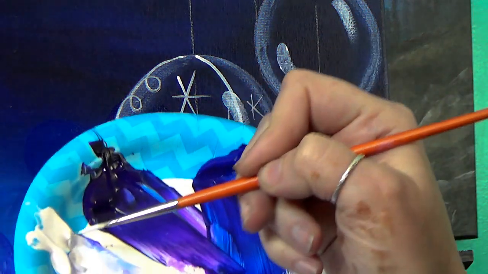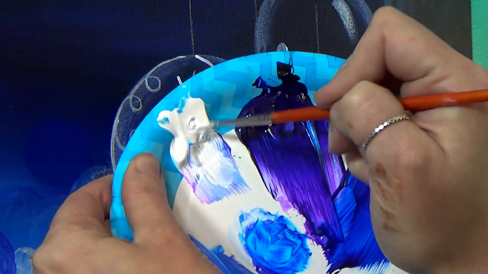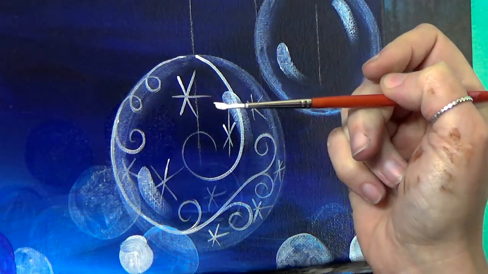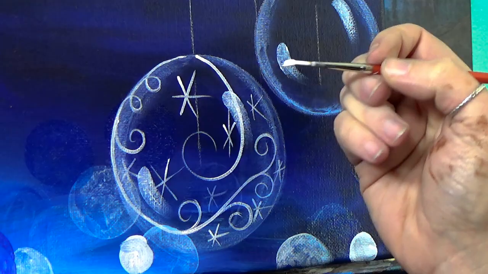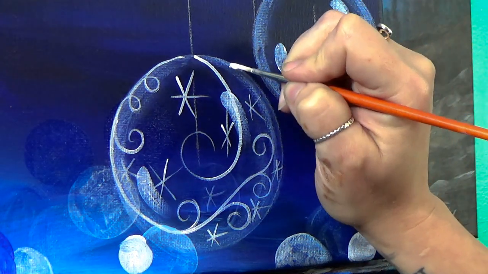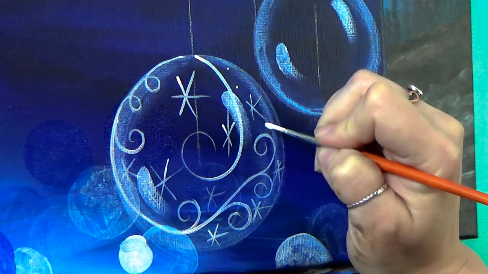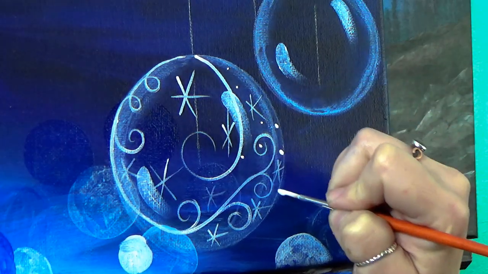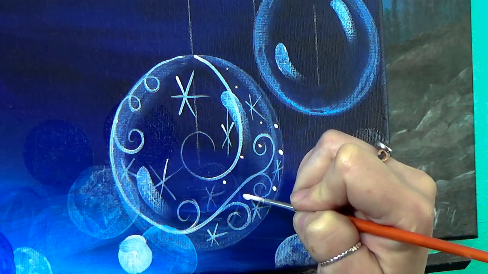And then I'm going to come into my white and I'm going to kind of swirl around in there and get a good sized blob on the end. And I'm just going to lightly come through here and touch almost randomly. Some are bigger, some are smaller.